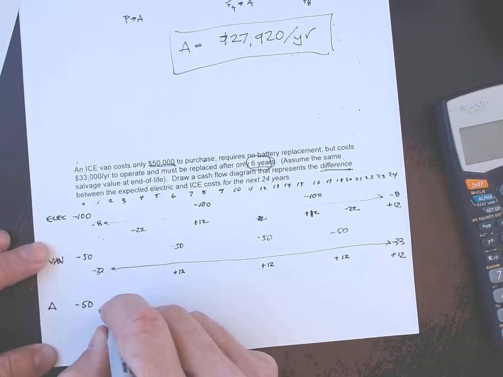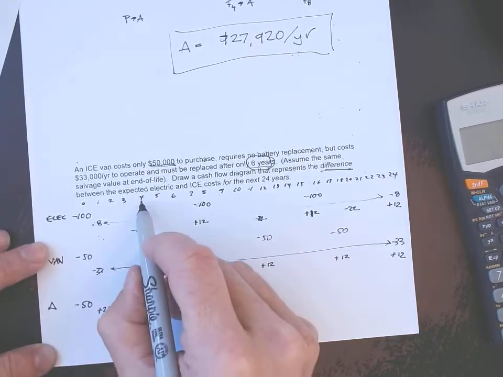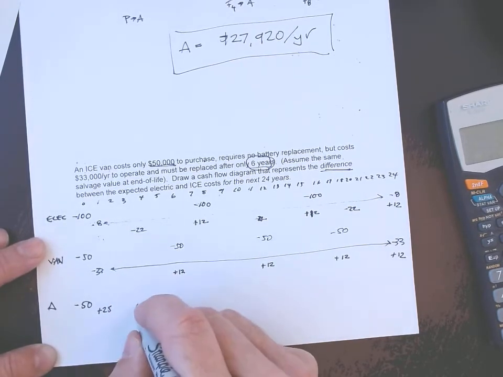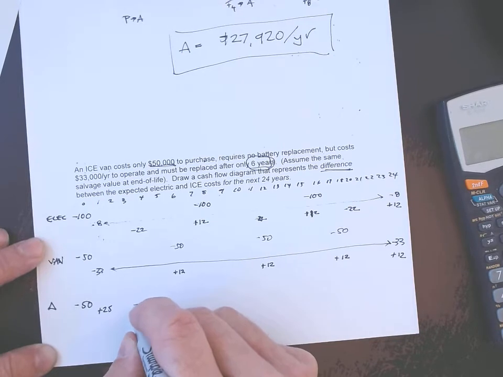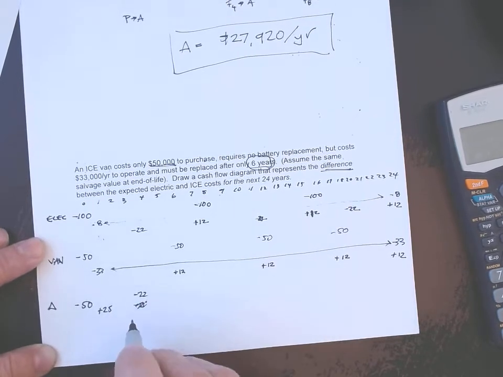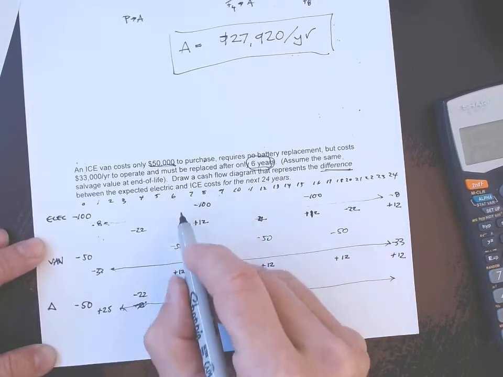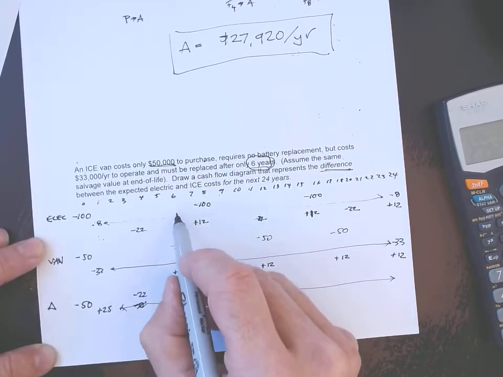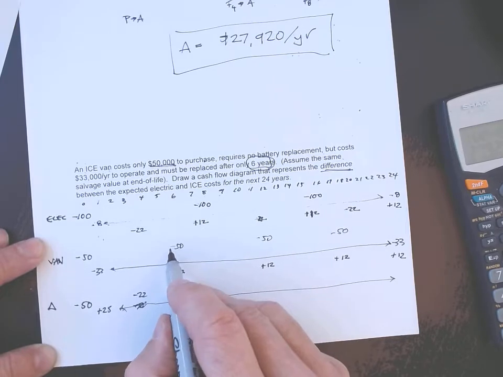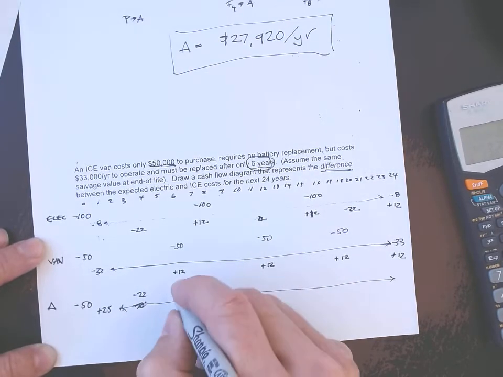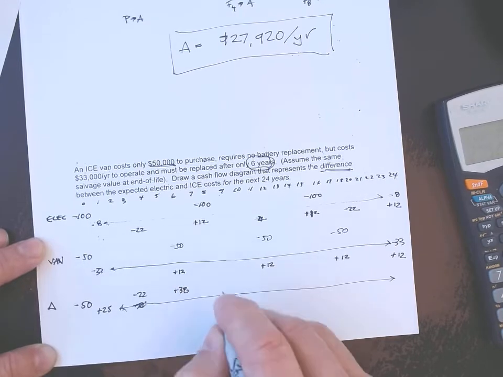That's plus 25. In year 4, negative 22 minus nothing special. Oops, I'm going to put that up here because this 25 goes the entire length. In year 6, it's 0 minus a negative 50 minus 12, that's plus 38.